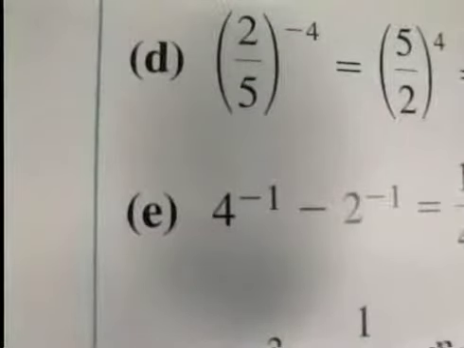Now what is 4 to the minus 1? Interpret it. It's not negative 4. That's the first thing. It's 1 over 4 to the first, which is another way of writing 1/4.